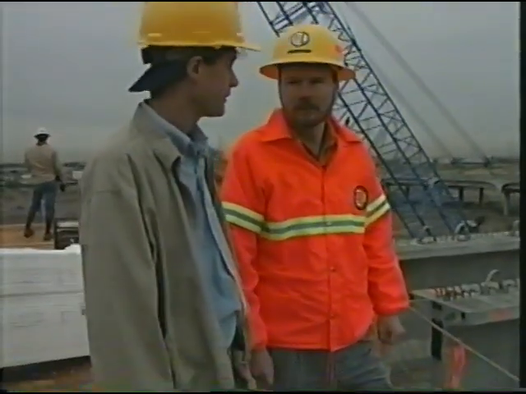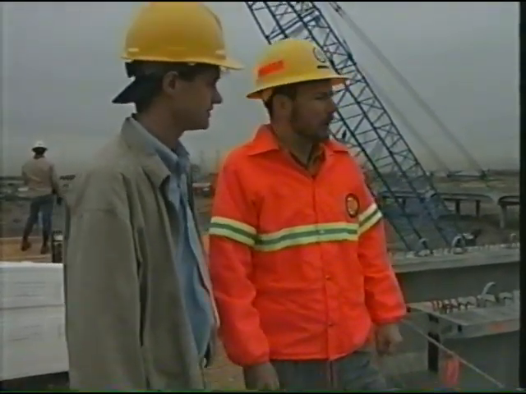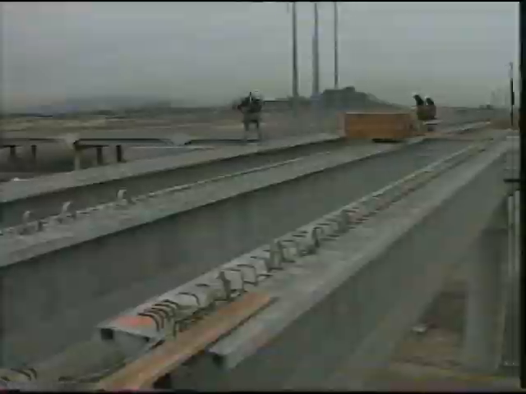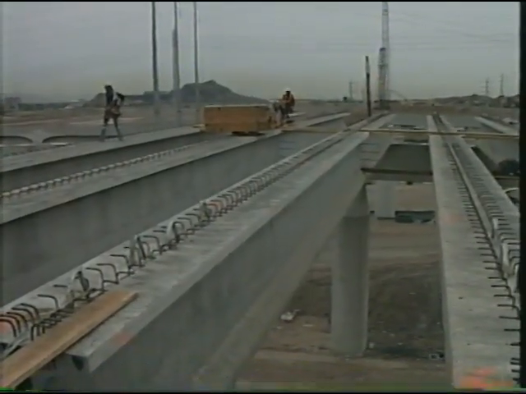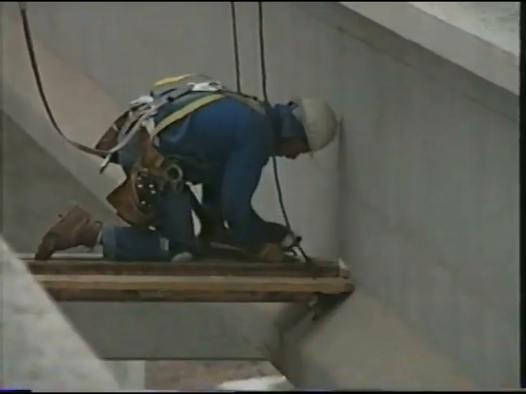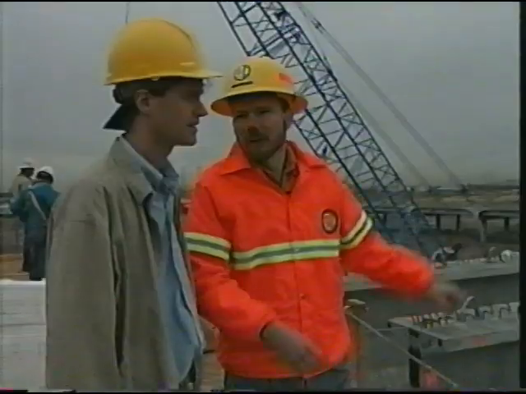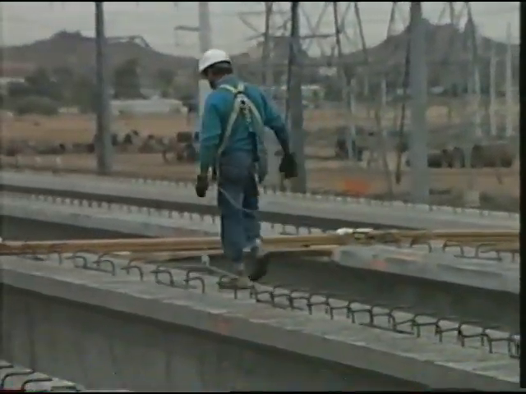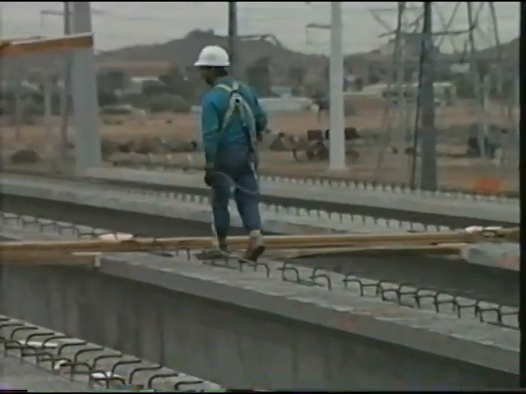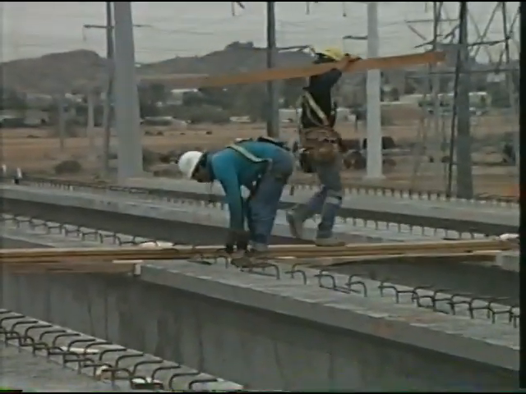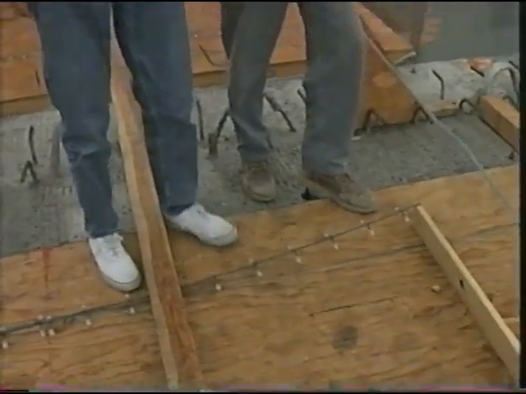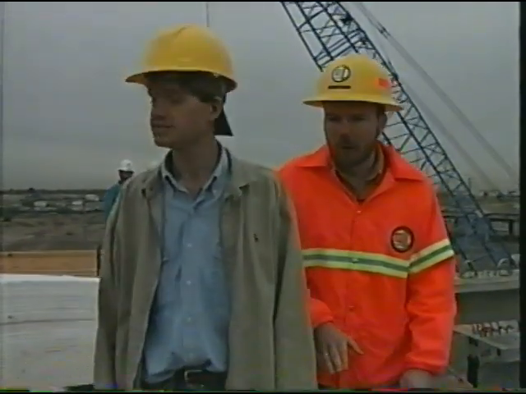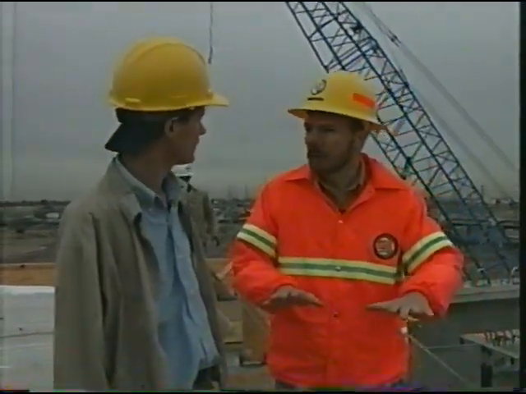Whew. Where are we now, Dick? Well, we're on top of the bridge. These are the girders, the long things that run between the rows of columns. They sit on top of the column cap beams. And on top of the girder sits our bridge deck, where the cars drive. If you look at these wooden forms, these go between the girders, and we'll pour concrete to make this deck.